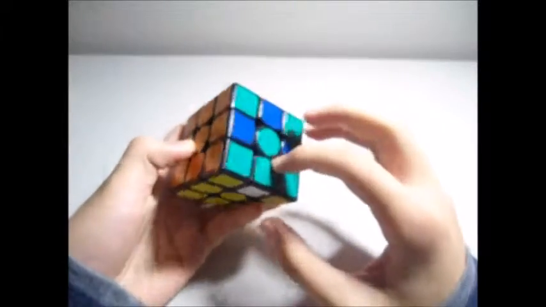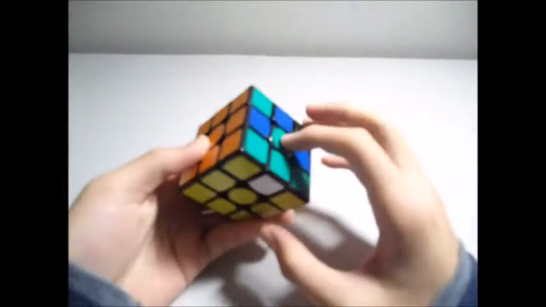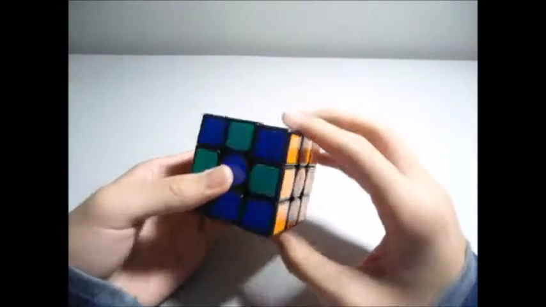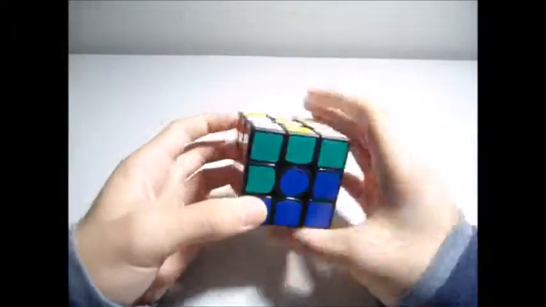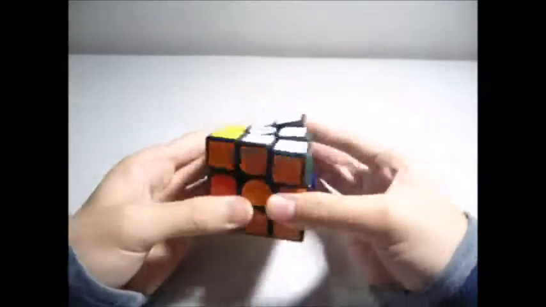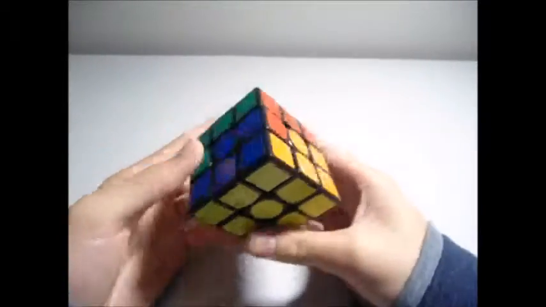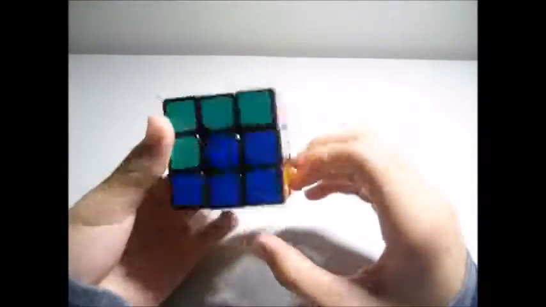But then for this part there will be another algorithm, but it's actually the same. And then that's the first step, I guess.